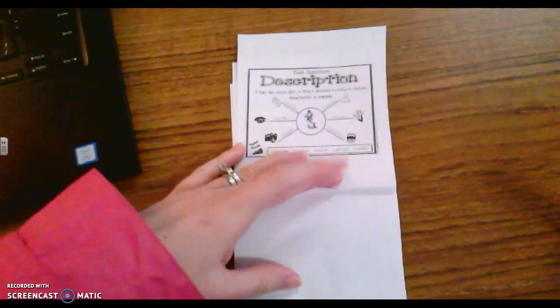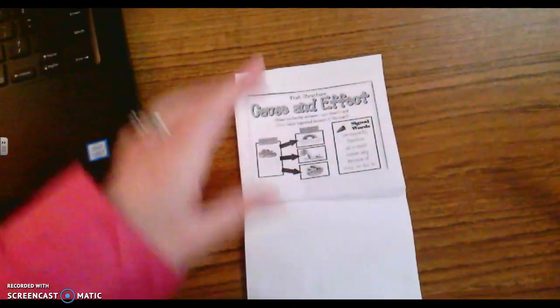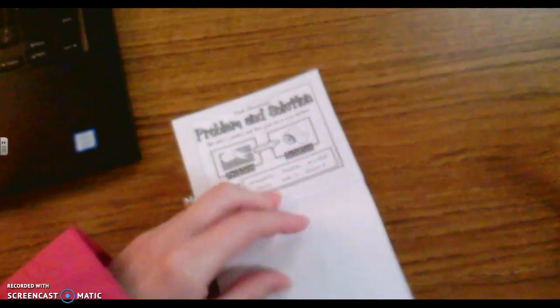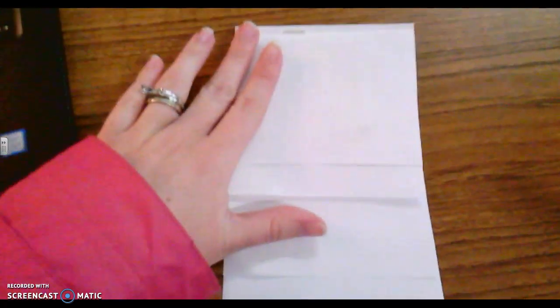We got sequence, compare and contrast, description, cause and effect, problem solution. Now I'm back to the cover.